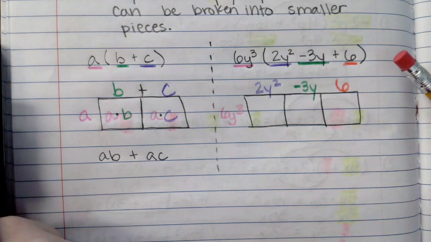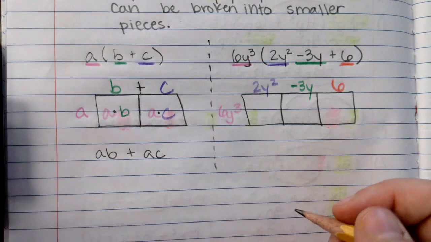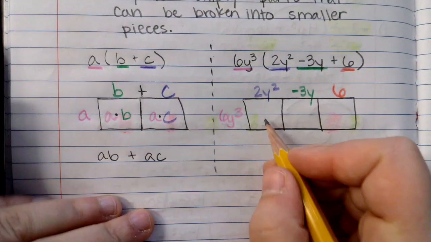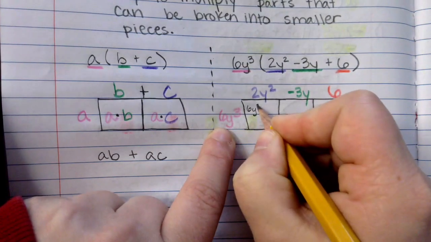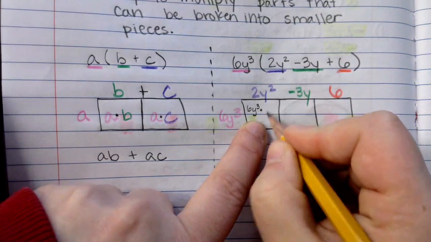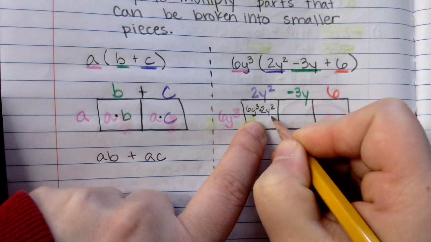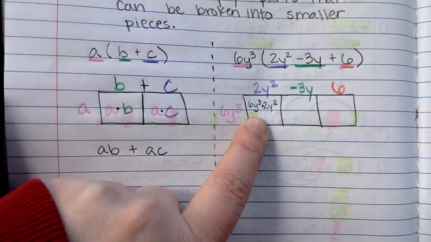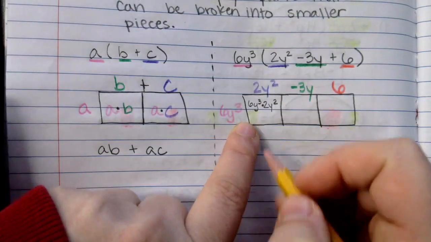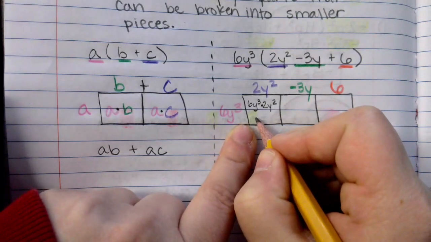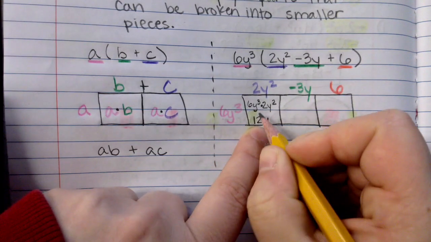All right, so in this first box here, I'm going to take the 6y to the third power, and I'm going to multiply it by what's on top. What's on top of that box? 2y to the second power. Now, you might be able to skip this part because you're like, yep, I see it. They connect there. So what is 6 times 2? 12. And how many y's total would be in that box if I had 3 y's and 2 y's? That'd be 5 y's. We count how many total together we add. So y to the 5th.